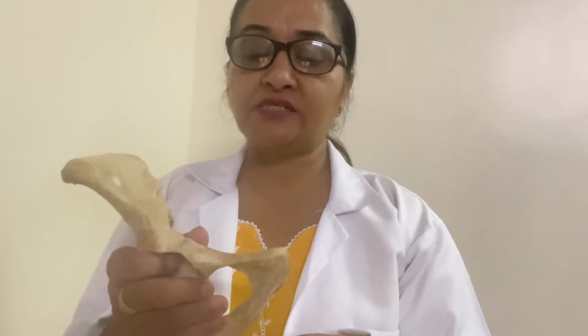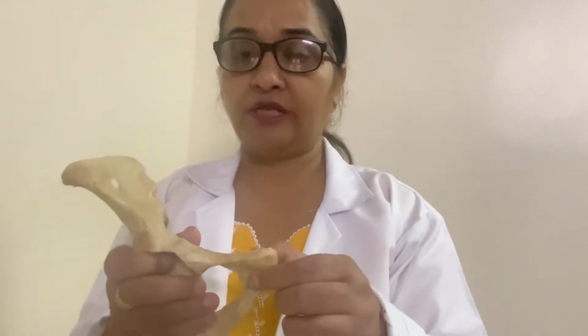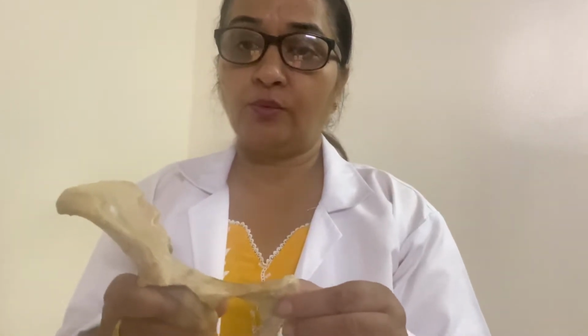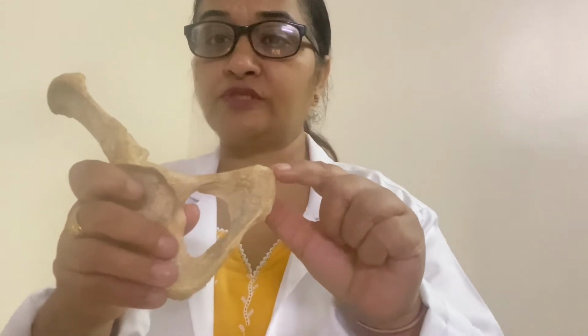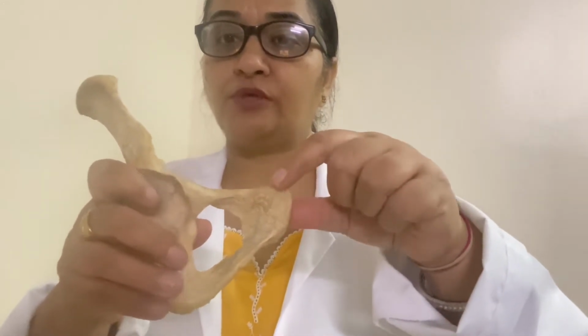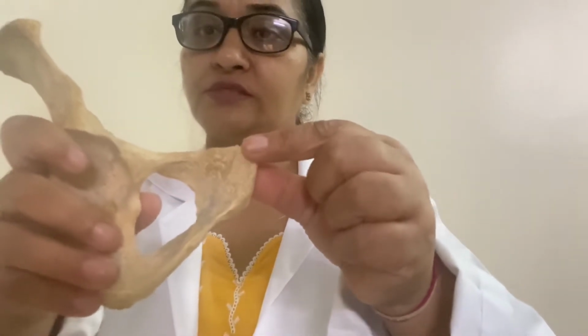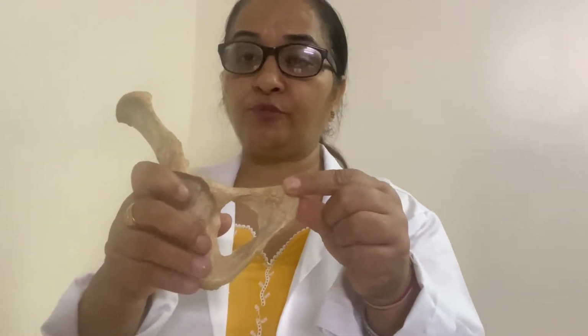Now when we place the bone, the anterior surface of the pubis should be directed inferiorly and the posterior surface should face upwards. The body has one border. It starts from the medial end up to this tubercle. You can see there is a tubercle. This is known as the pubic crest. So this is the border of the body of the pubis.